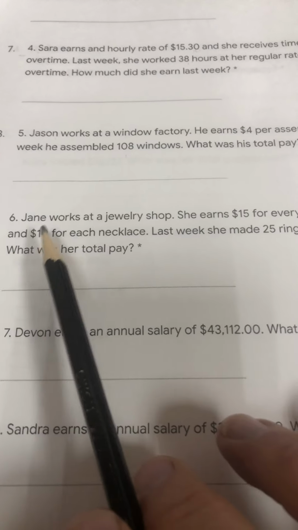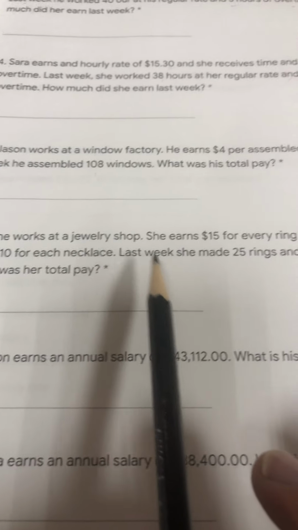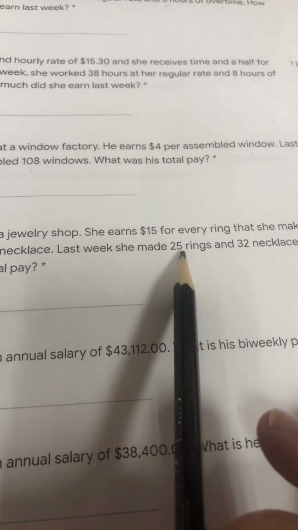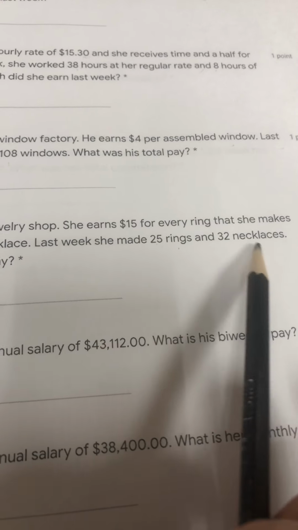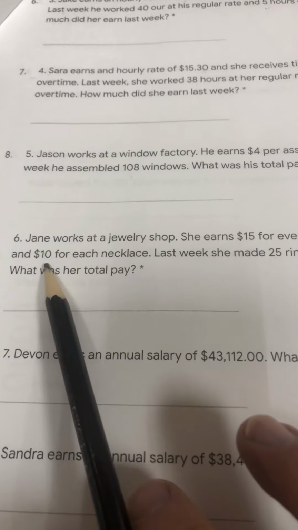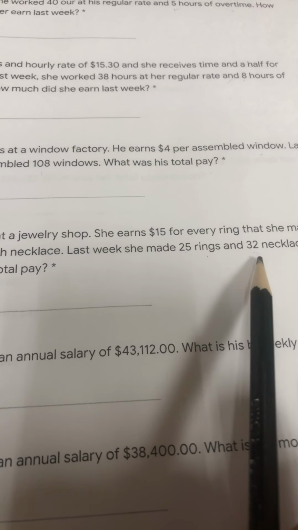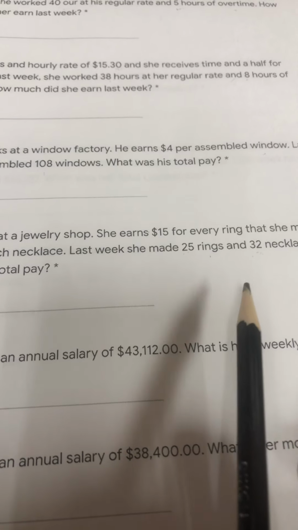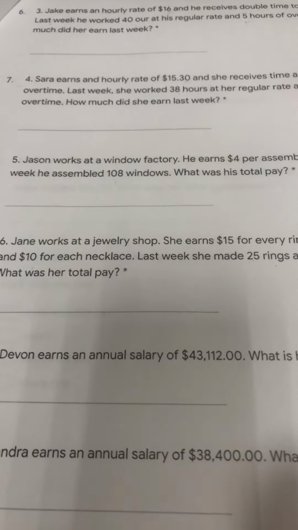Number 9, Jane works at a jewelry shop. She earns $15 for every ring that she makes and $10 for each necklace. Last week she made 25 rings, so $15 per ring, and 32 necklaces, $10 per each necklace, and there's 32 there. So you're going to do something with that 25 and the 15, and that 32 and that 10, and then make sure you add that together.